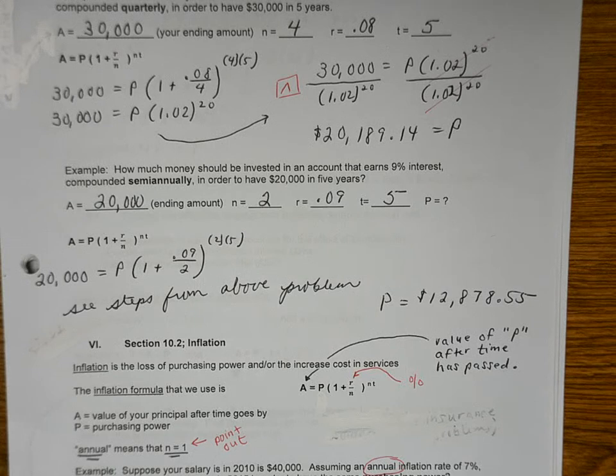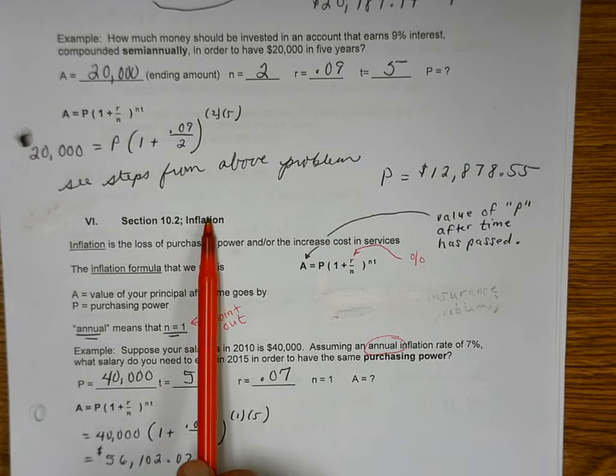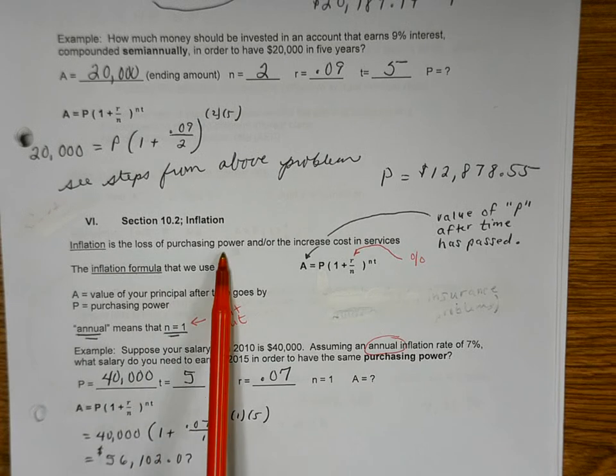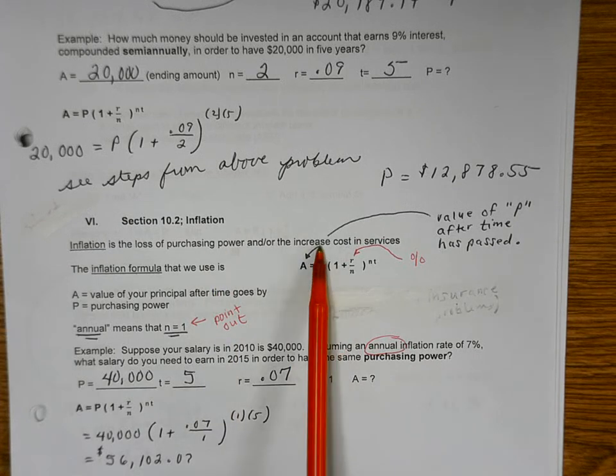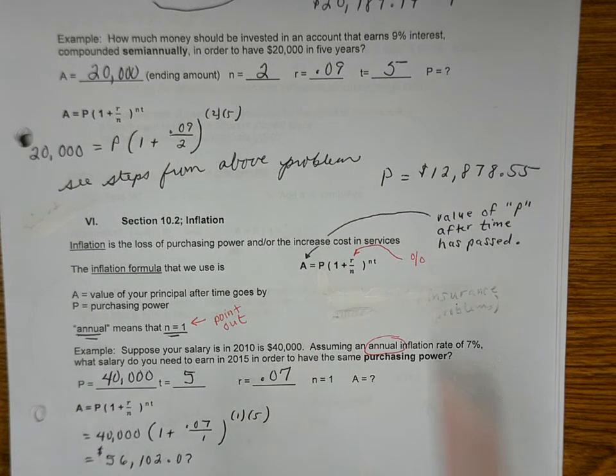Next section, section 6, is about inflation. I think we're all very familiar with what inflation is. It's the loss of our purchasing power. Our money's not going as far as it did 10 years ago. And there's also an increase in the cost of things. I always think about candy bars. I remember buying a candy bar and they were 25 cents. And I think now they're like $1 and they're a lot smaller. And so that's an example of inflation.